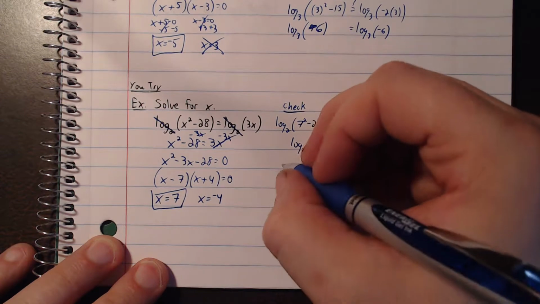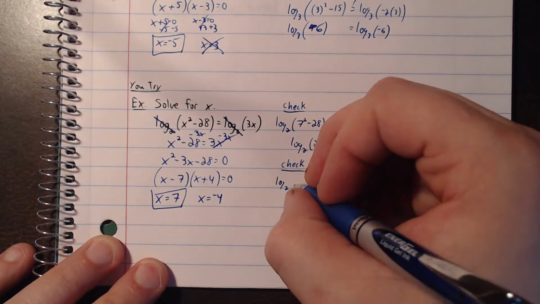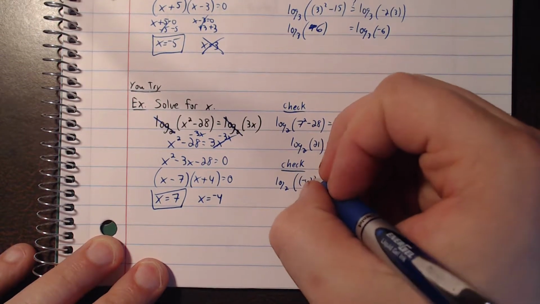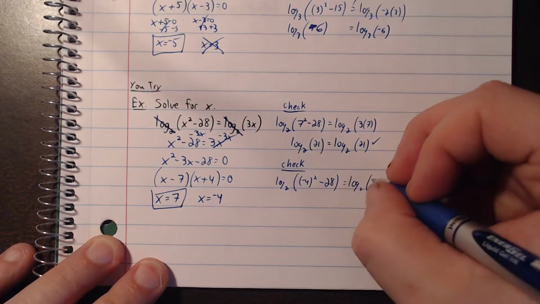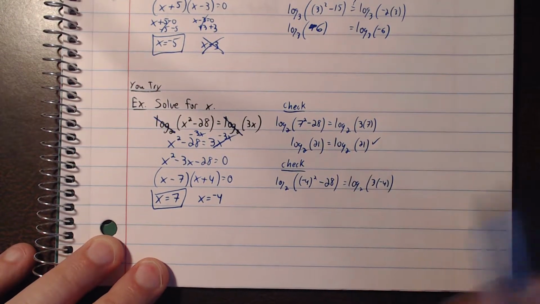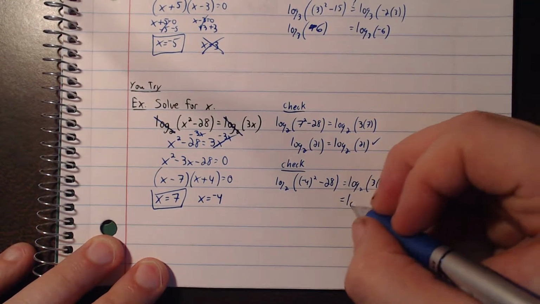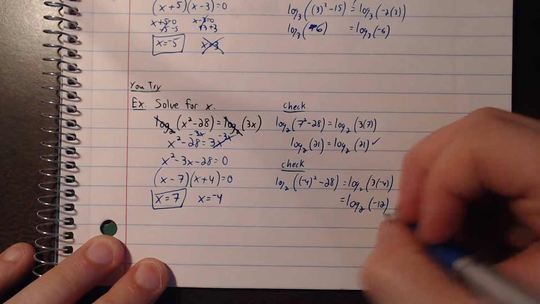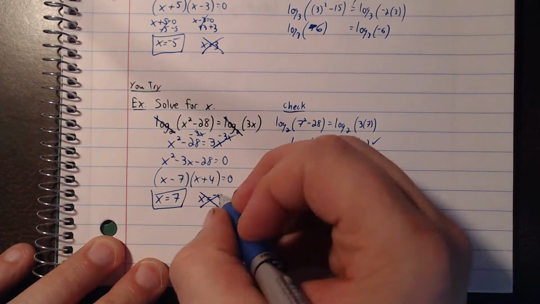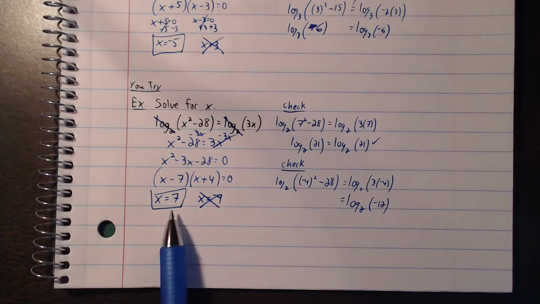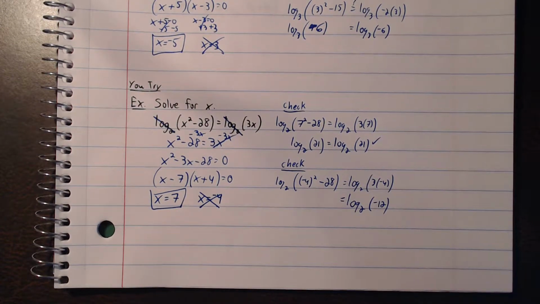Let's check negative 4. Log base 2 of negative 4 squared minus 28 and log base 2 of 3 times negative 4. Uh-oh! That's already a problem, right? Negative and positive. I can already see we've got a negative inside. I don't even really care what that happens to be. It's no good. It's not going to work. Our only solution here is x equals 7. Hopefully you got that same solution.